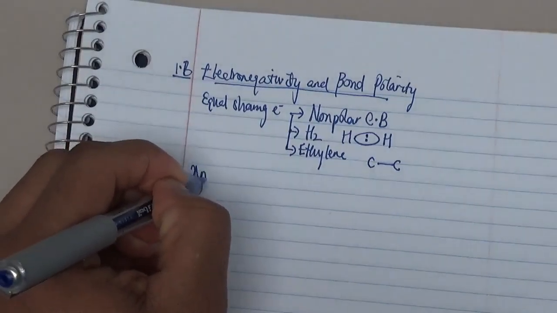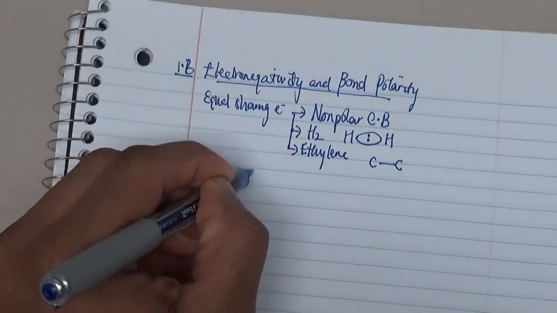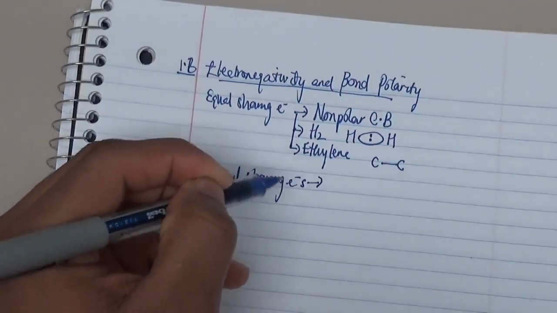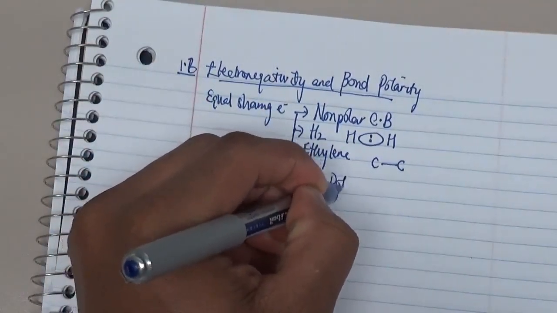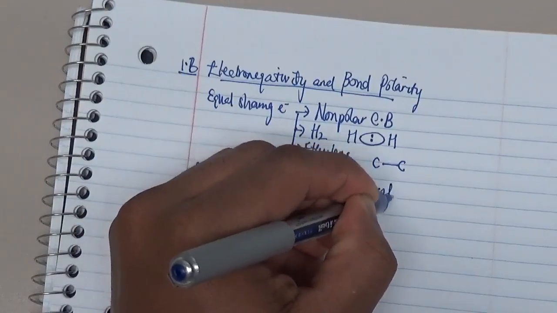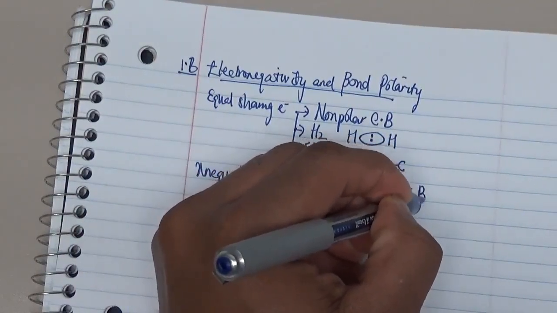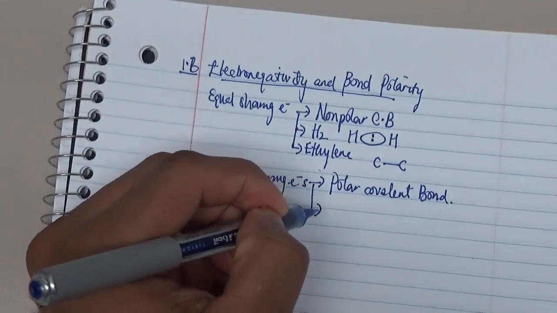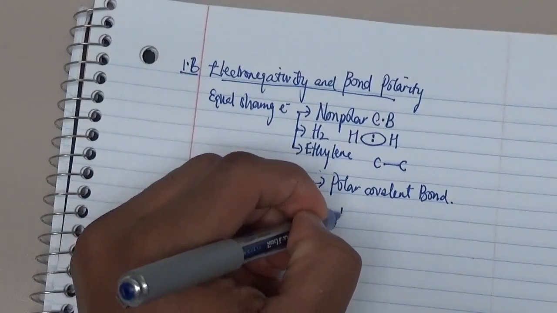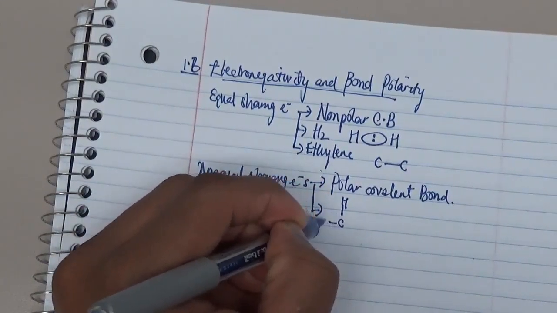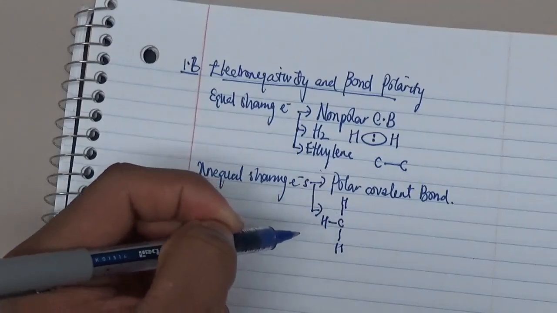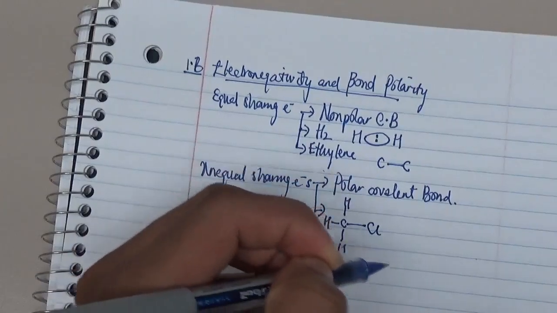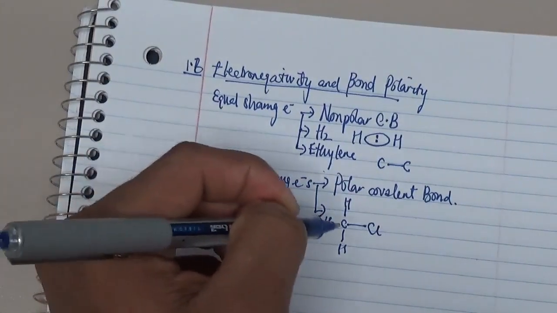On the other side, we now have a case of unequal sharing of electrons. The unequal sharing of electrons is called polar covalent bonding. A typical example of this is chloromethane, which has carbon and hydrogen bonding around it, and also a chlorine bonded to the carbon.